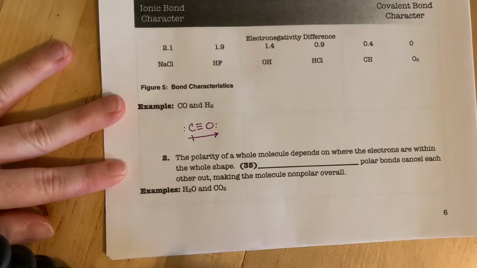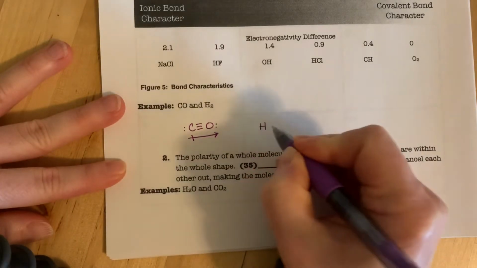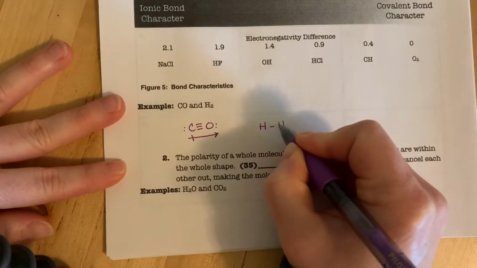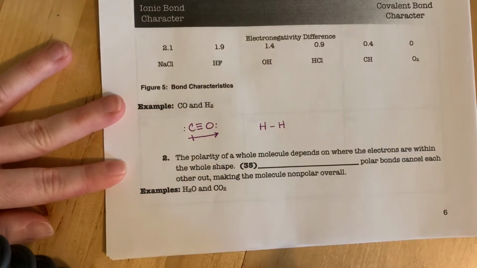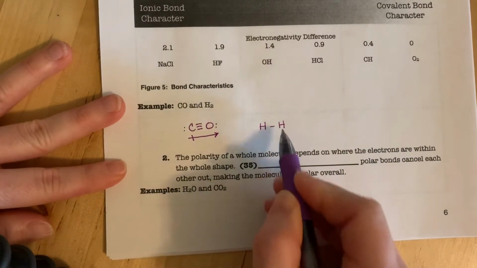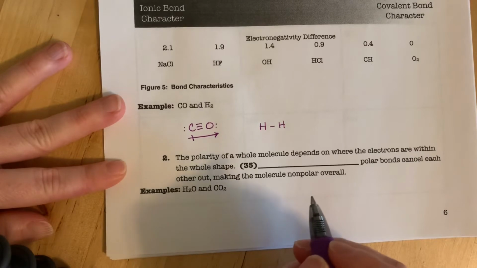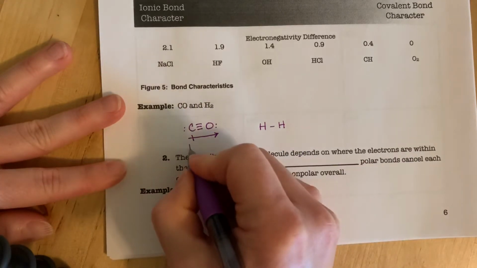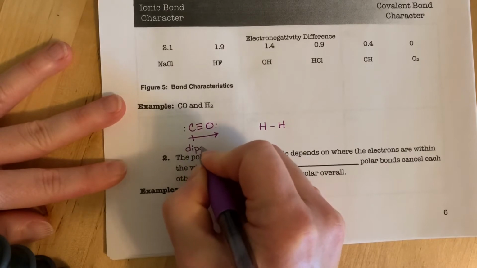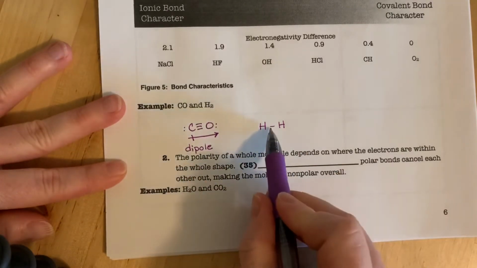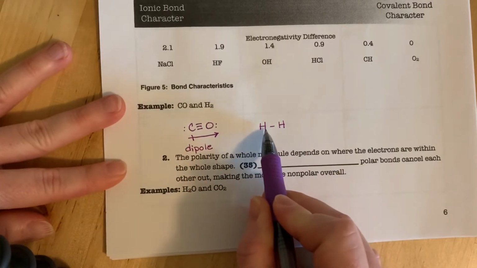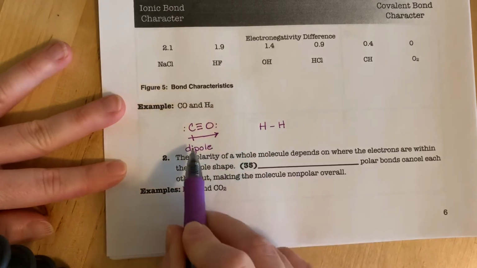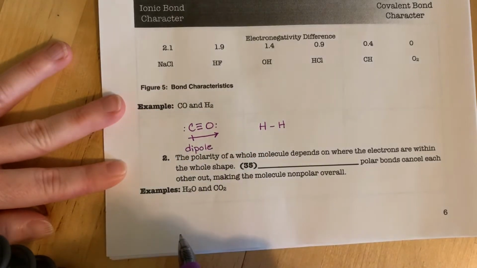And so we can also look at hydrogen, the H2 diatomic element, but these two have exactly the same electronegativity. So there is no what we call a dipole. The electrons are evenly spaced between these two hydrogens. If they're unevenly spaced, it's called a dipole.